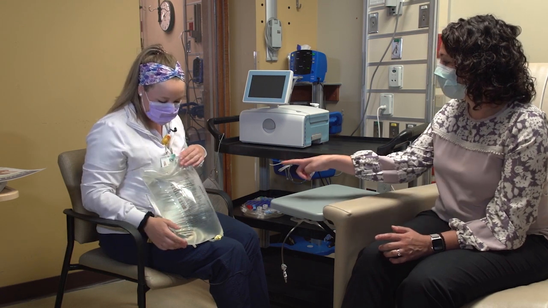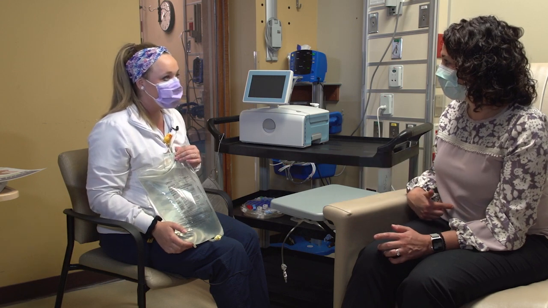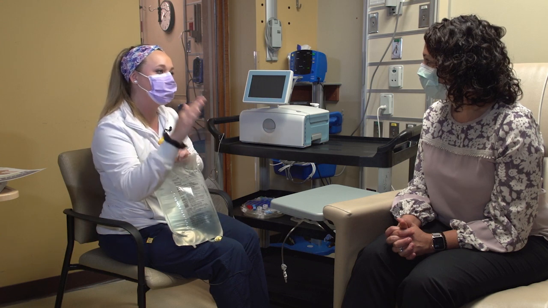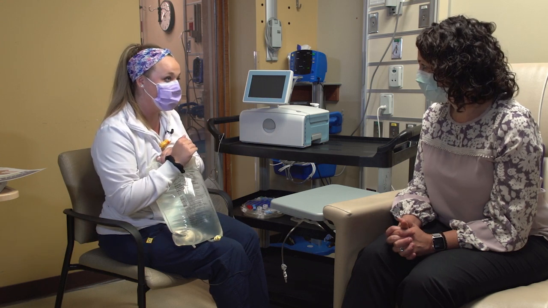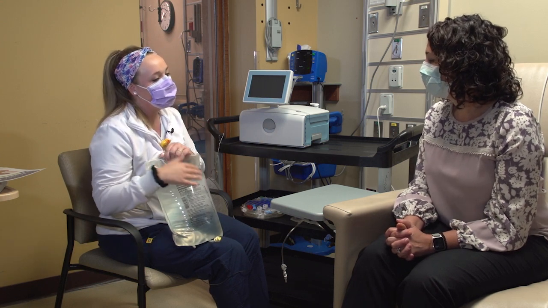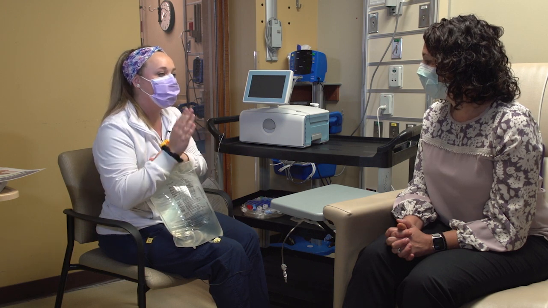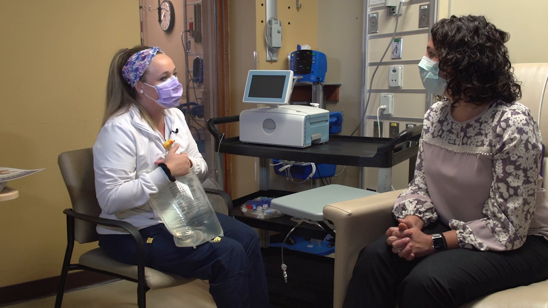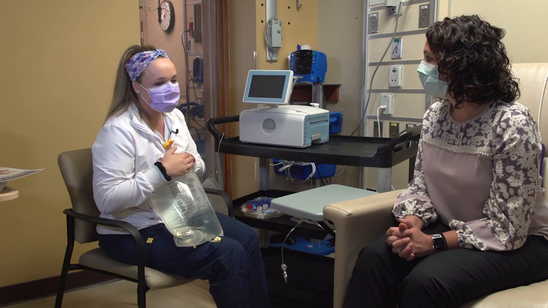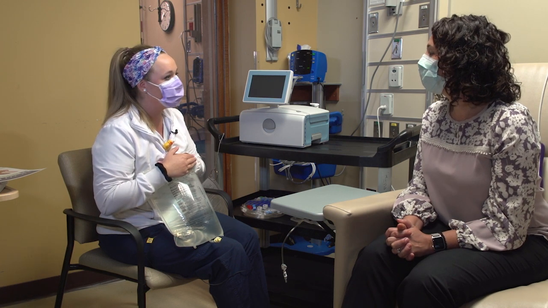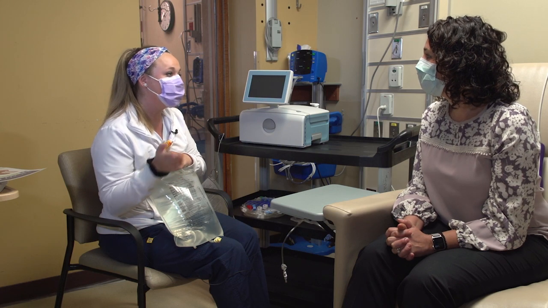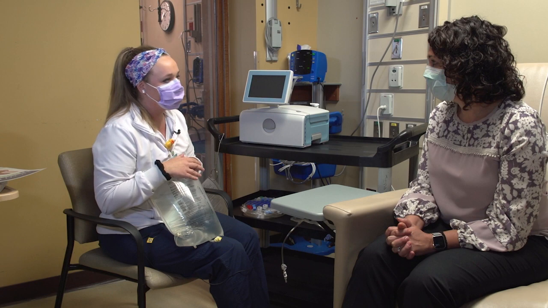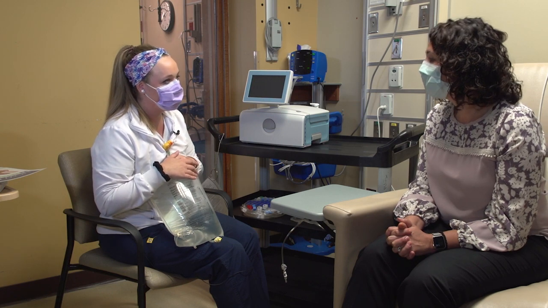So all of that fluid would go in my tummy? Actually, not all of it. During the cycles that your provider prescribes for you, they'll let you know how much fluid you'll need for your treatment. So basically, most of the time, I think our patients go between 1,500 milliliters and 2,000 milliliters on average, but it always depends on the patient.